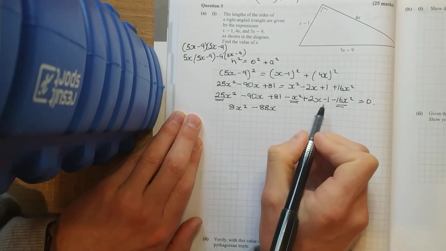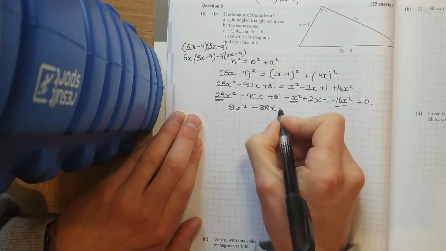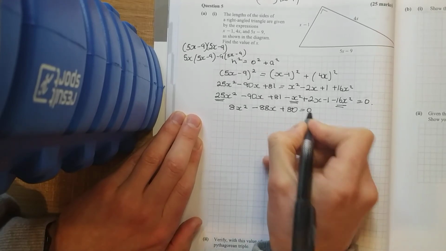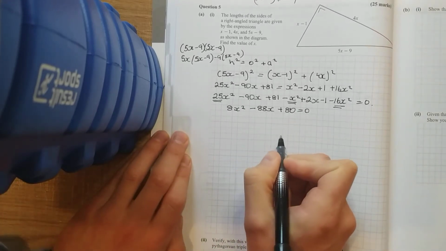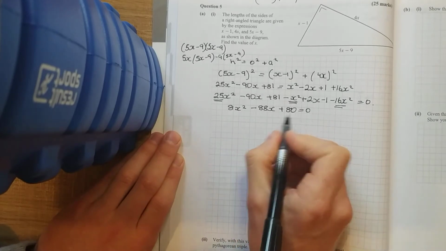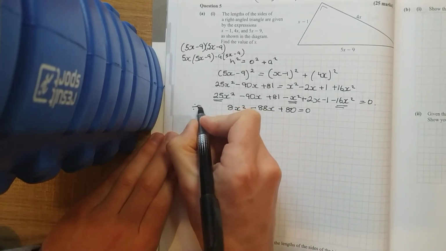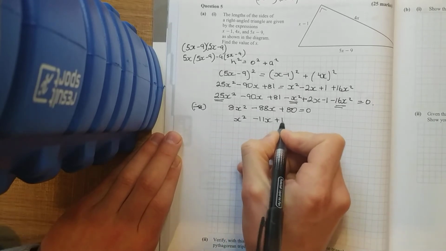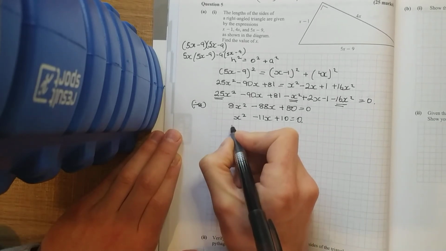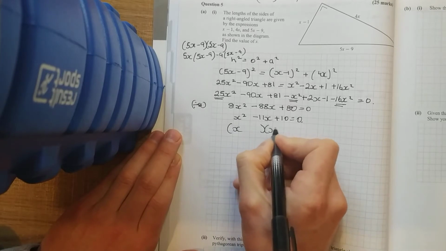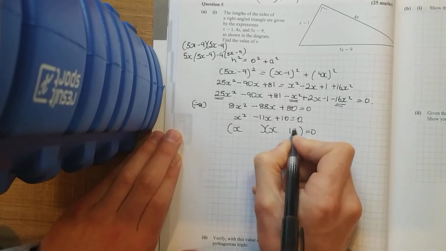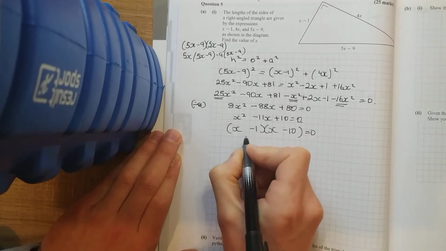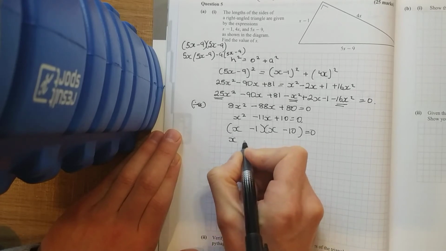81. That is plus 80. Now you could work with this one, or you could simplify it all down. You can kind of see there relatively easily. You could divide by 8. And you get x squared minus 11x plus 10 is equal to 0. And then whatever way you do your quadratic, open up your brackets, 10, 1, minus, minus, and let each factor equal to 0.